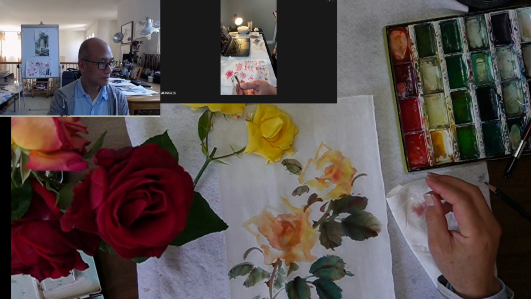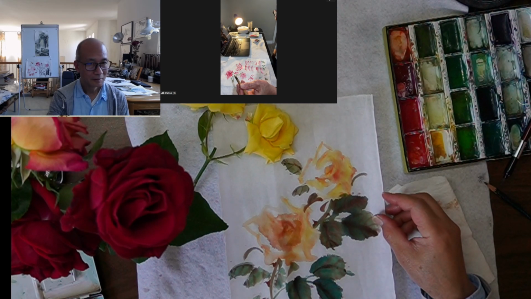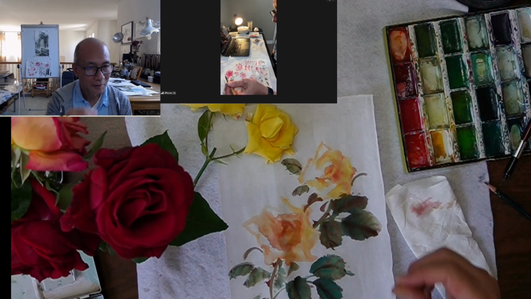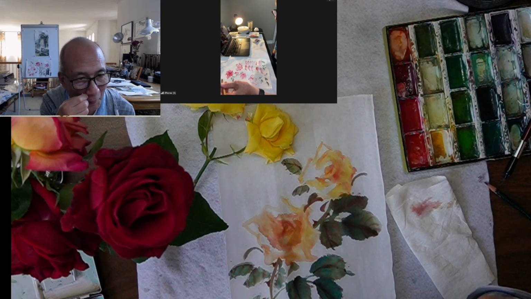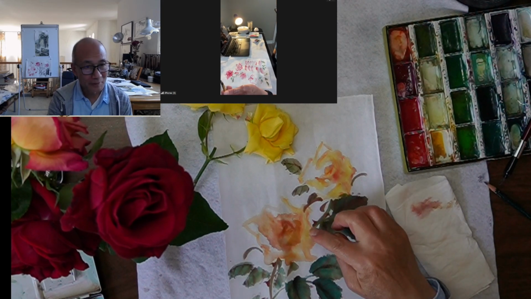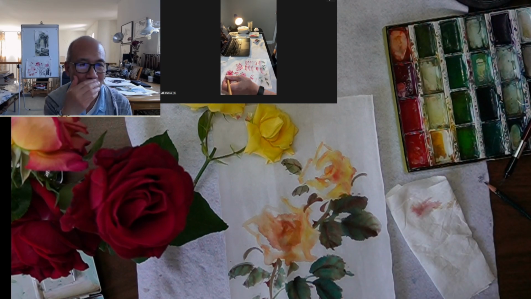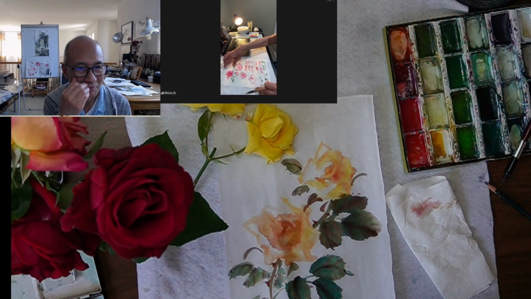Yeah. And where would you put the lines on the roses that I painted in the upper left-hand corner? Where would you put the lines? Oh, to add that, can you hold the painting up so I can see more closely the area you're wondering about?